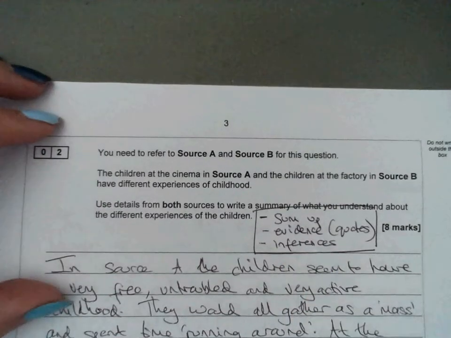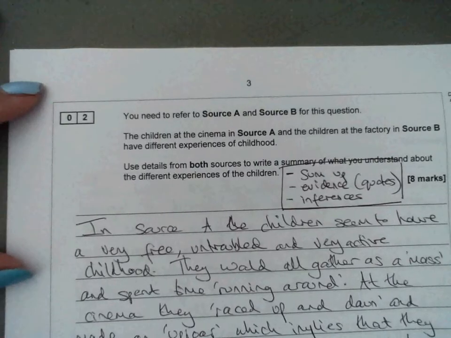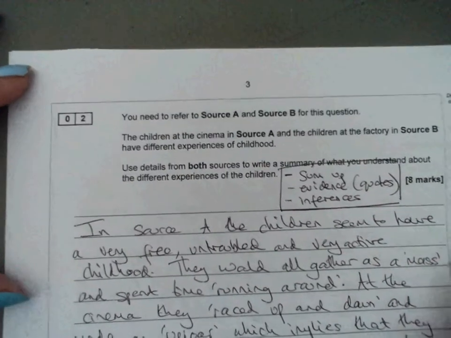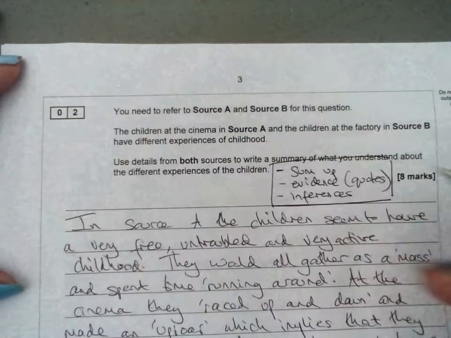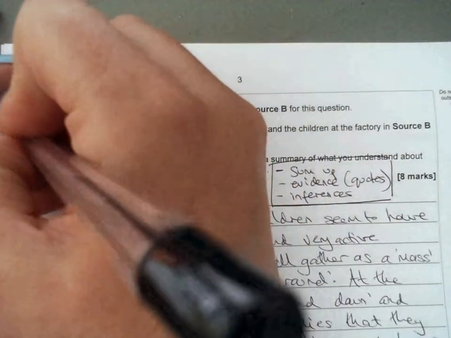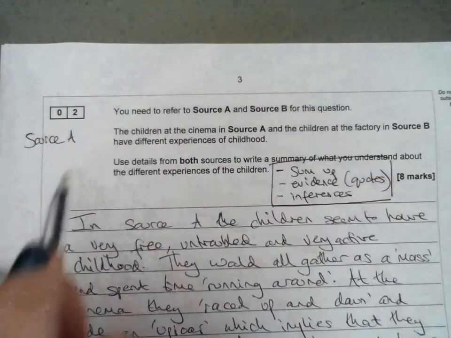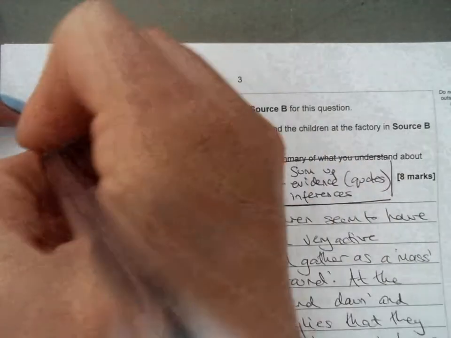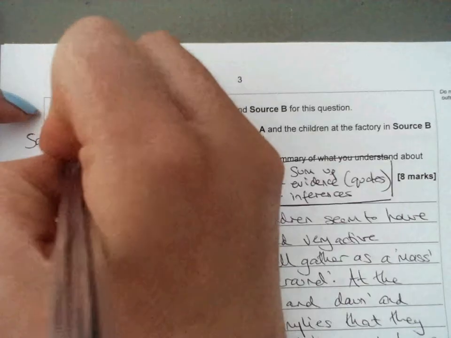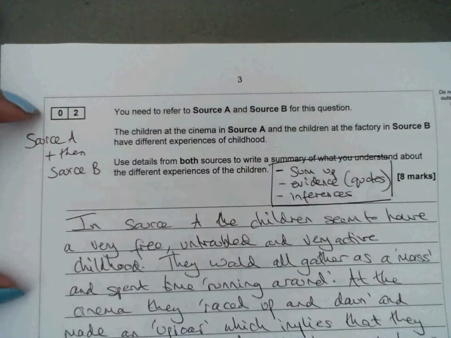Now, over time, I've suggested different approaches you could do for this. I think for an 8 mark question, 12, 15 minutes that you're spending on this, make it as straightforward as you can, which to me is to do all your summaries around source A, your quotes, your inference, basically what was the experience of childhood like for the children in source A, and then do the same for source B, and as you go, explain what those differences are.